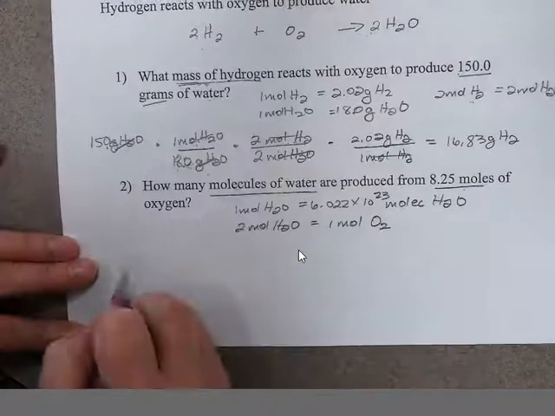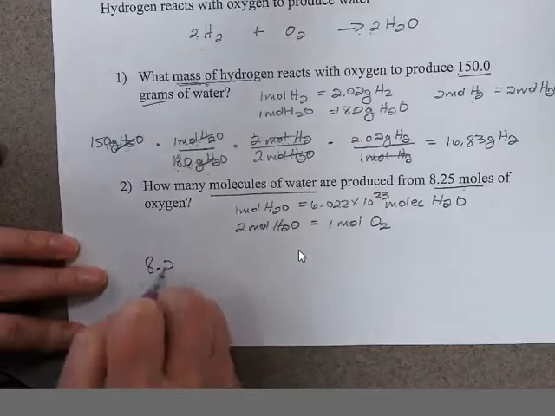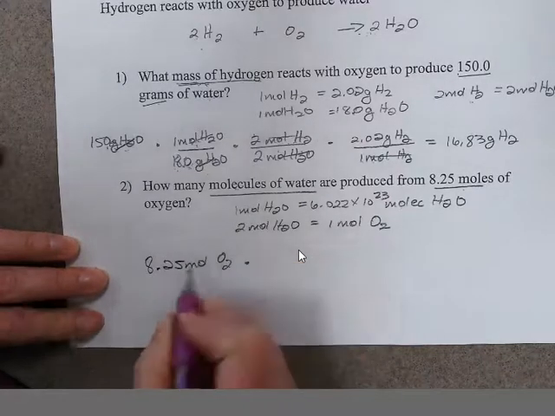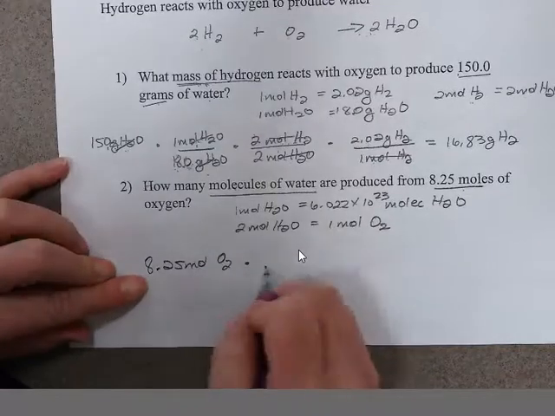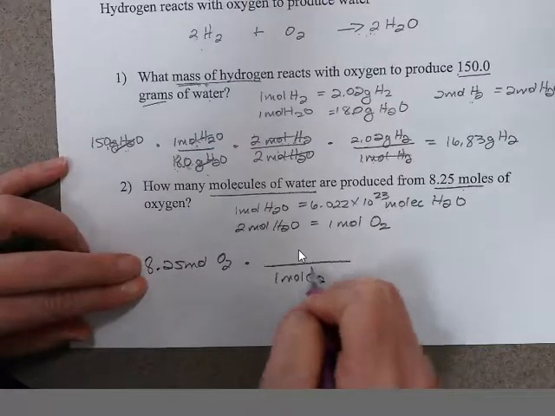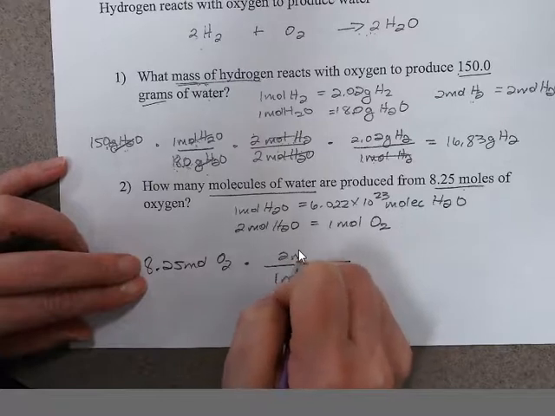And that's all I need. So start off with the given. I need to convert moles of oxygen to moles of water. So I know I'm going to need to divide by moles of oxygen and multiply by moles of water.